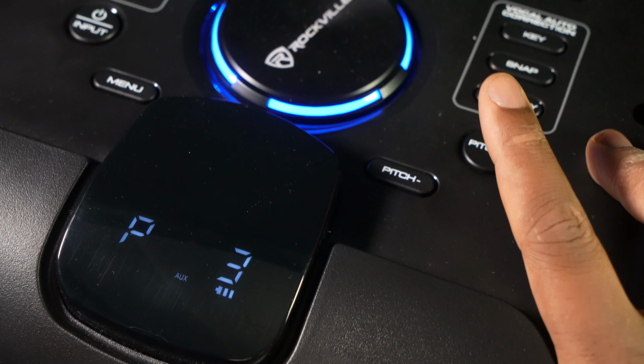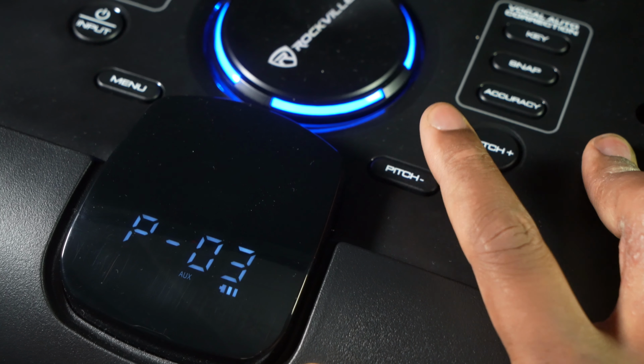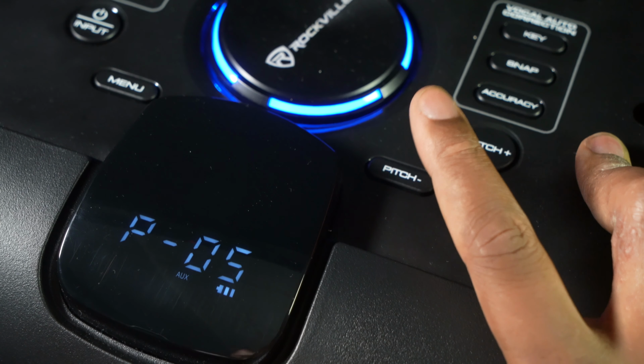And then we have the pitch buttons to shift the pitch of our voice. So if I set the pitch up, check 1, 2, check 1, 2. My voice sounds a lot higher. And then we can pitch it down. Hello, now my voice is super low.